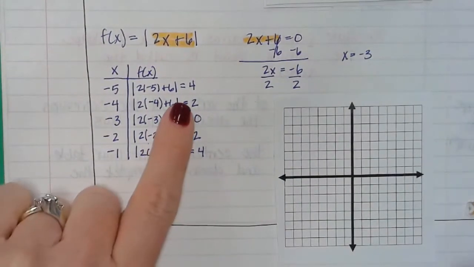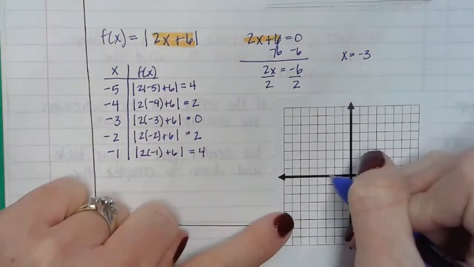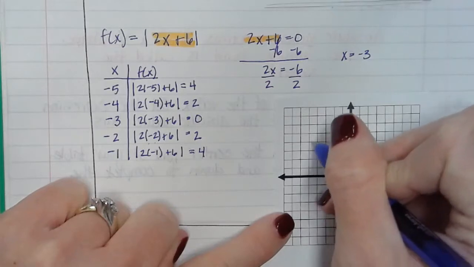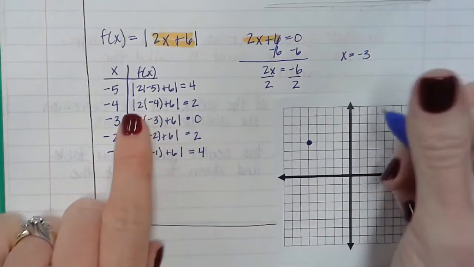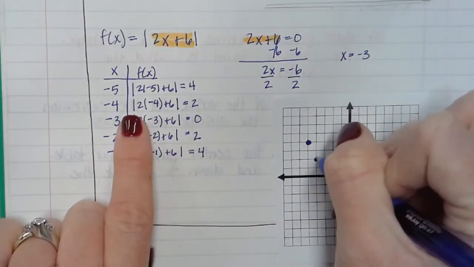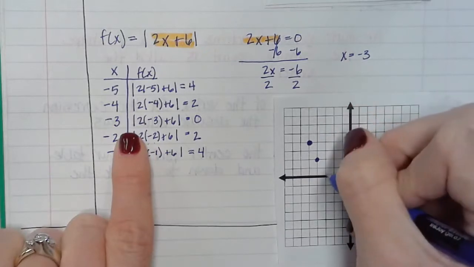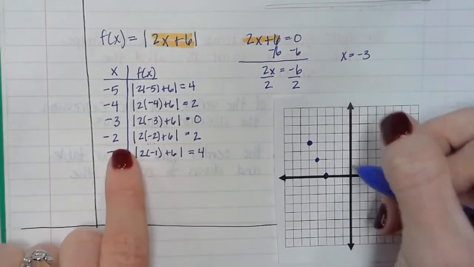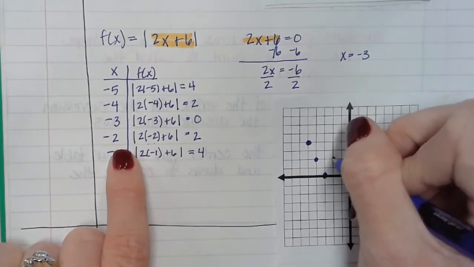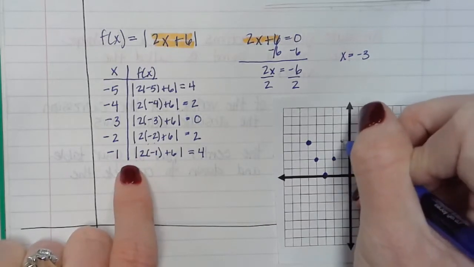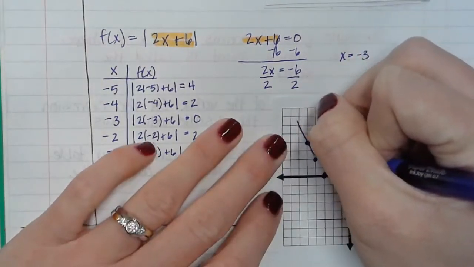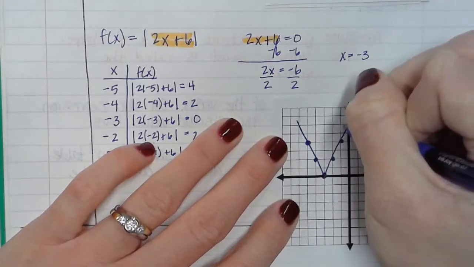Okay, so negative 5, 4. 1, 2, 3, 4, 5. 1, 2, 3, 4. Negative 4, 2. Negative 3, 0. Negative 2, 2. Negative 1, 4. And then connect the dots.